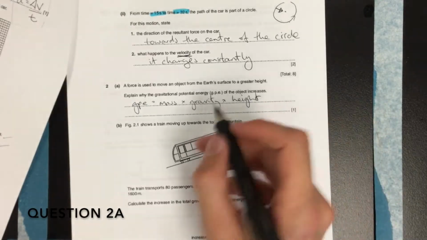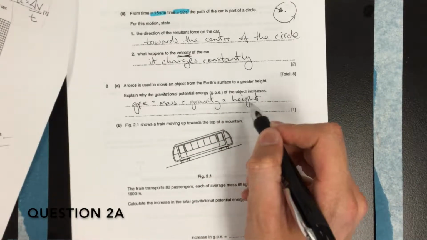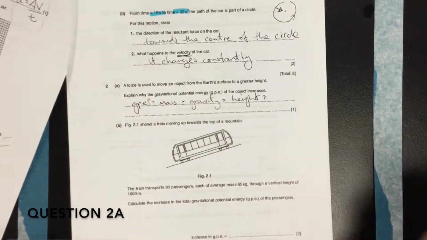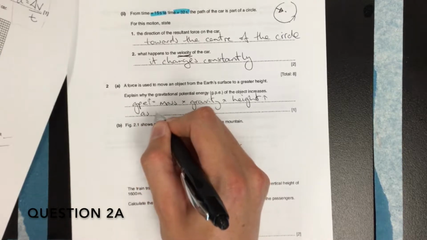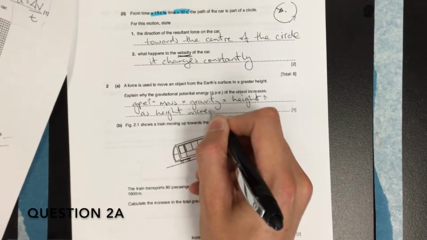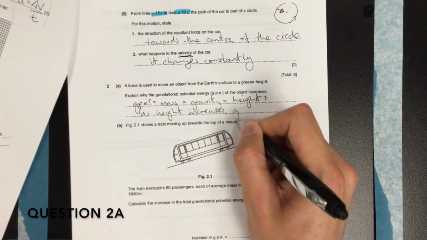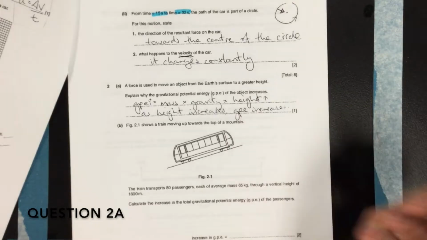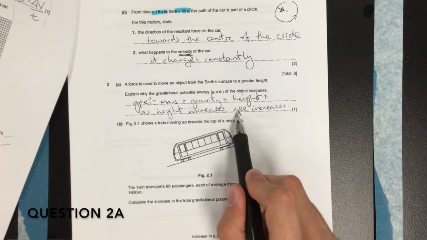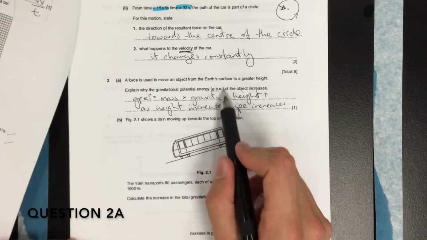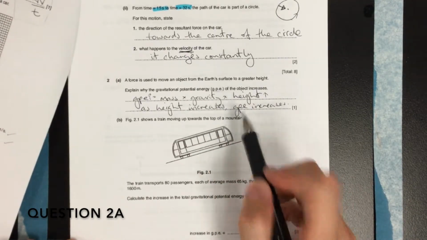What I can then do is say that if the height gets bigger, the gravitational potential energy is also going to have to get bigger. So as height increases, GPE increases. It's alright for me to use the abbreviation because they use the abbreviation in the question. If I didn't have that in the question, I could still use it, but I'd have to say what it means.